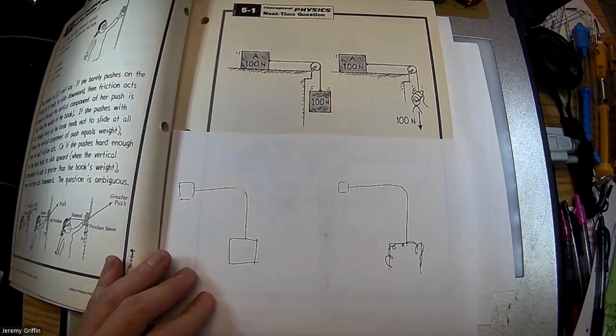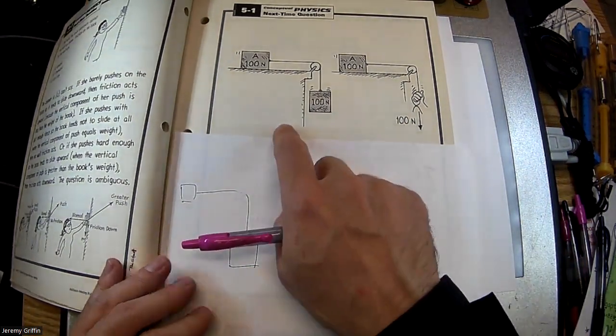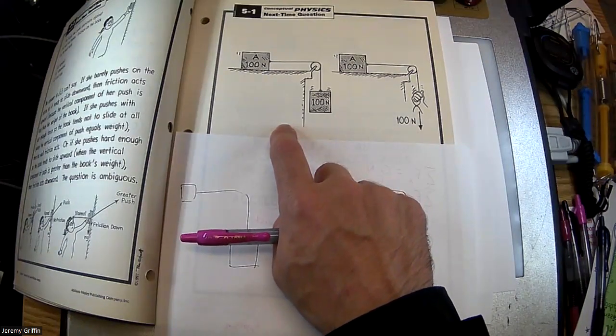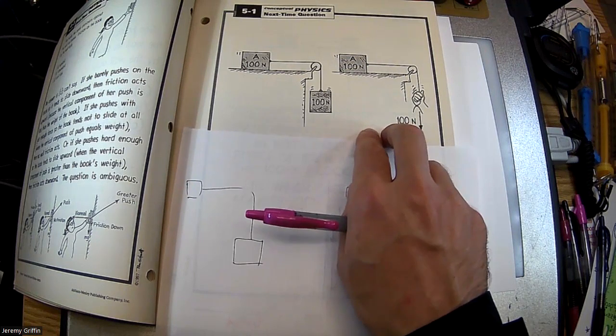All right. So let's see. Show hands. Okay. How many of you guys think the one on the left is accelerating faster? Left is accelerating faster. Who says the one on the right? One on the right is accelerating faster.